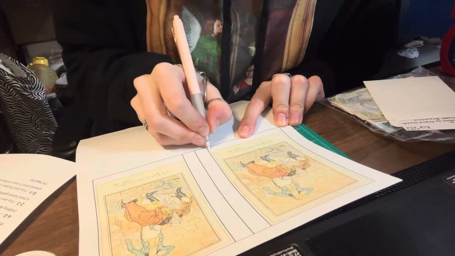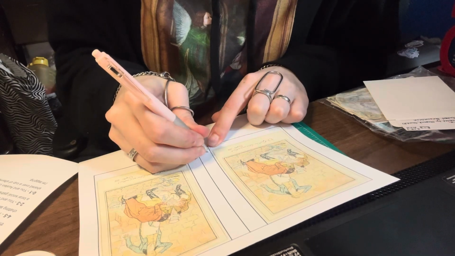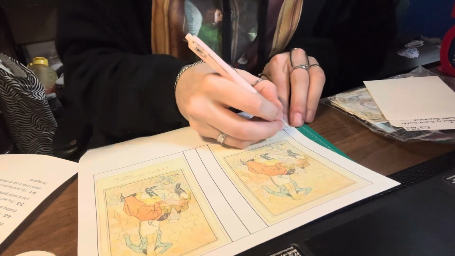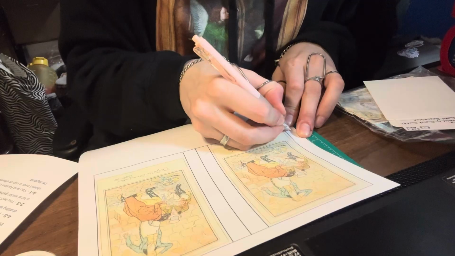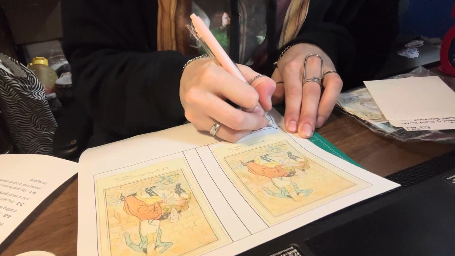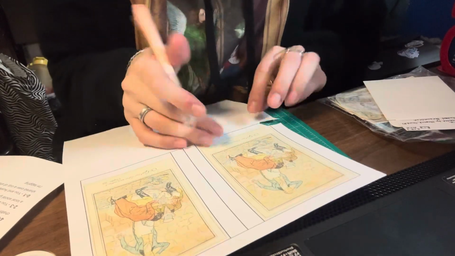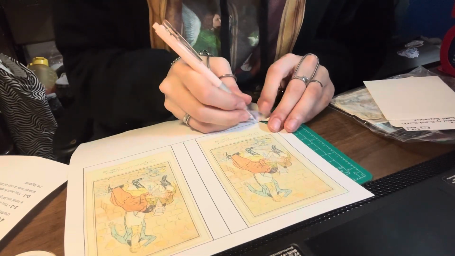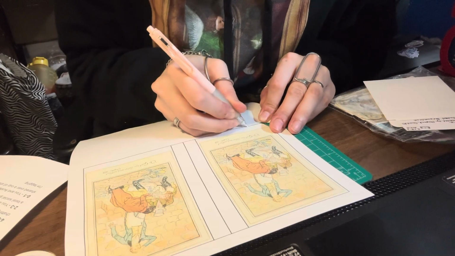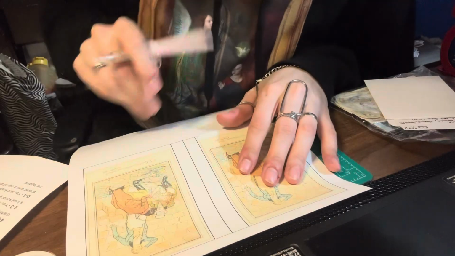Now what I'm doing here, excuse me, I'm actually going to cut this like I'm going to make a library card pocket. I can always trim it later if I decide to just use the picture. But I'm going to at least cut one of these like I'm going to use this as a library card pocket. Because maybe I don't want to use the actual cover of the book. Maybe I want a scene from the book. So there we go. Okay.